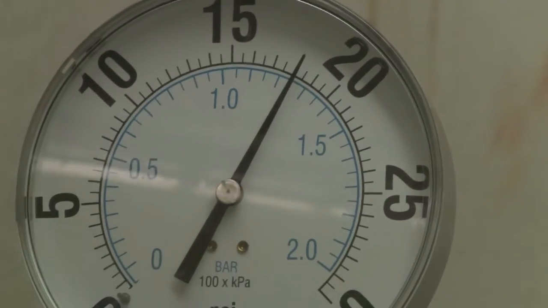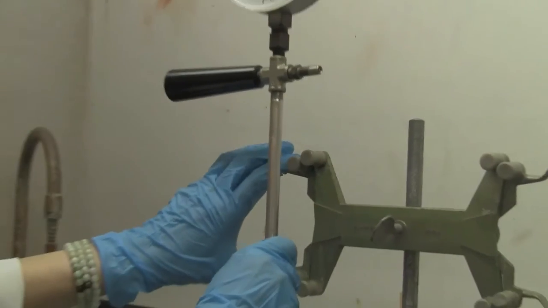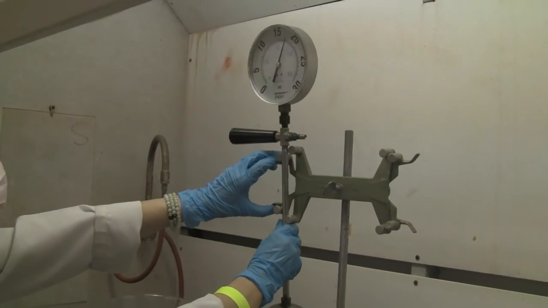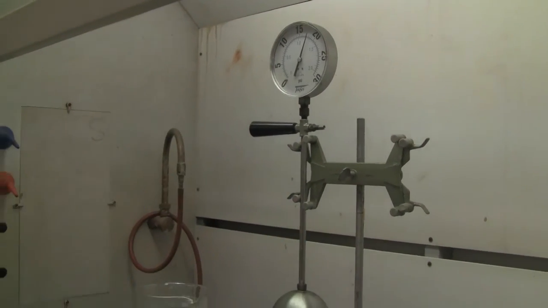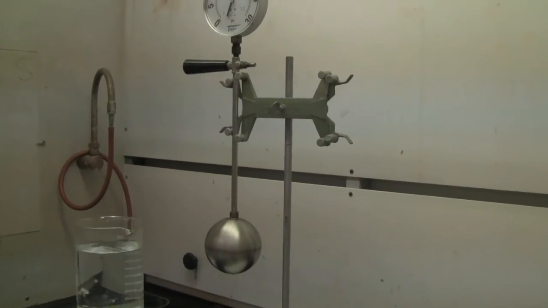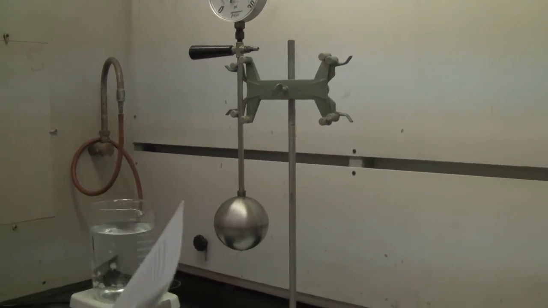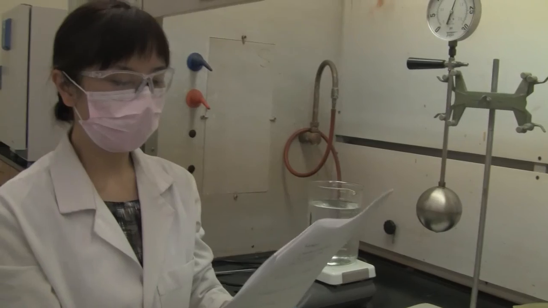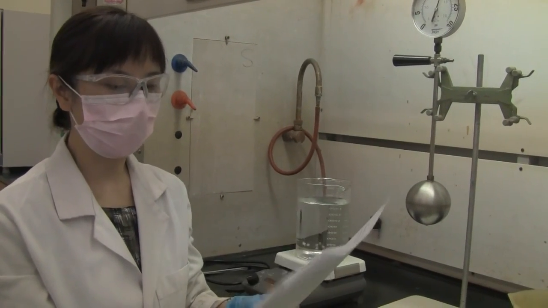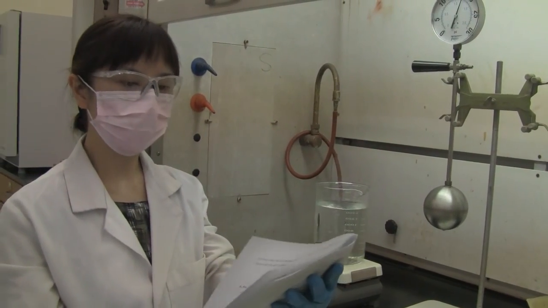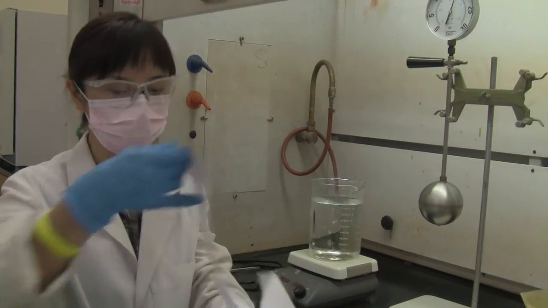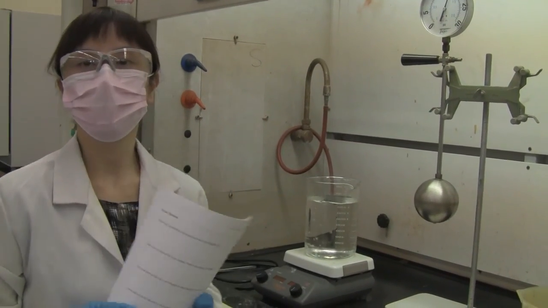Good. All right, now it's done. I'm going to put this back. So now you should have all the necessary data to make the curve and to find out the absolute zero. Okay, so that's this experiment 10's demonstration.